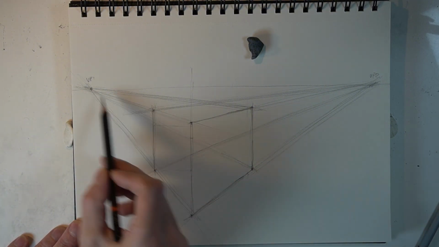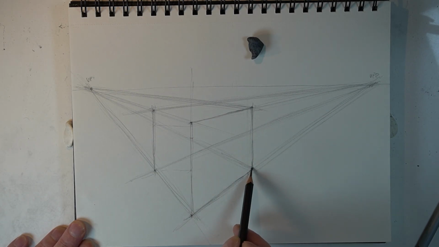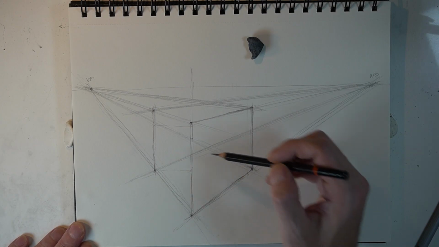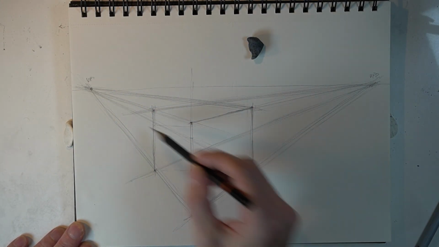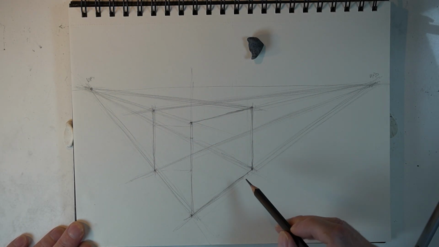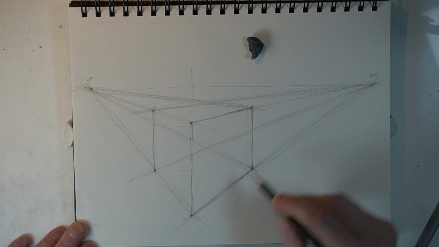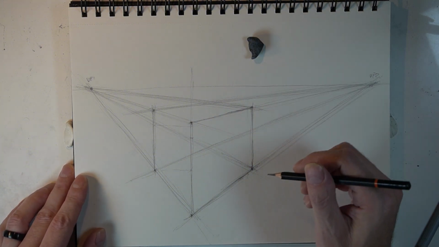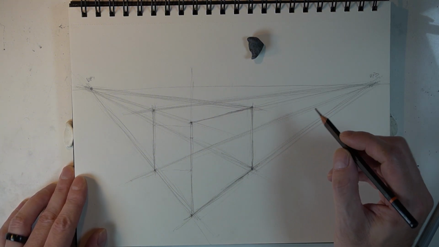The best thing to do when you're drawing this type of thing, these cubes and that, or in general drawing, freehand drawing is the best, which means you've got to stand up for your drawings. I'm sitting down, but the best way to draw is always standing up.